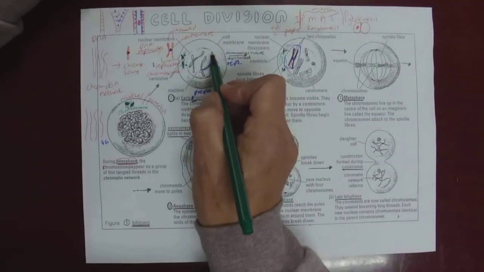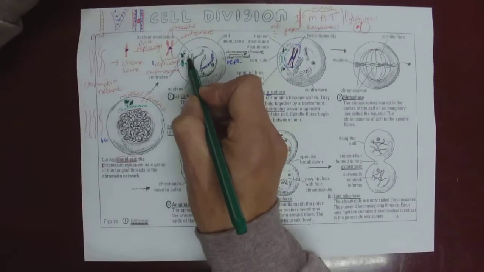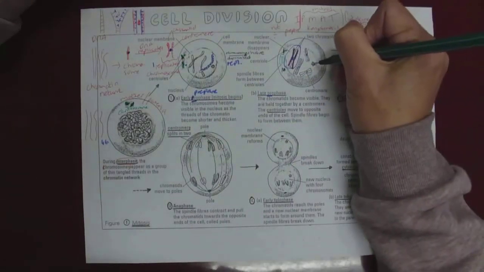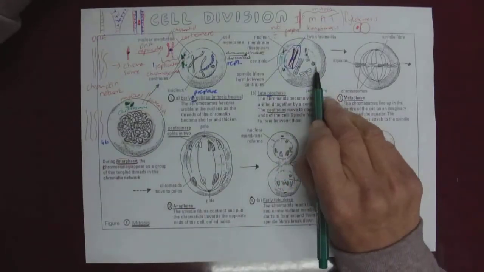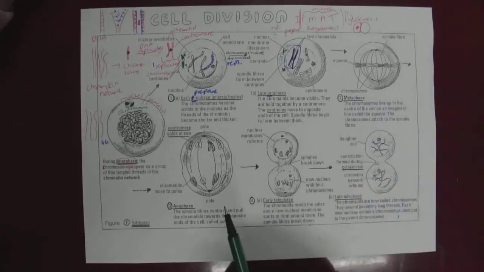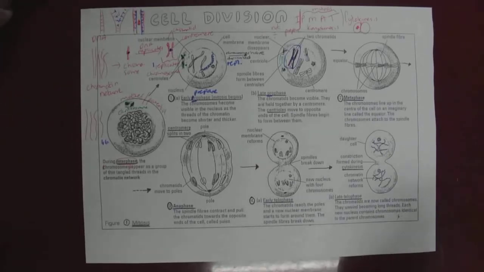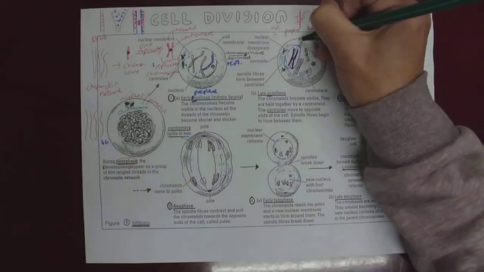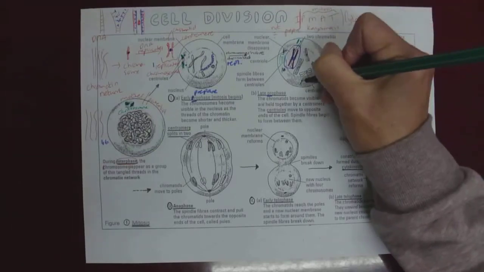You can see here in late prophase that those centrioles are now moving further apart. You can also see that the nuclear membrane is starting to break down. Here it's even more broken down, and even the nucleolus breaks down. The nucleolus is just a region where RNA is stored. Now, why does the nuclear membrane break down? Because the chromosomes have to be able to move. It's a membrane made of proteins, lipids and cholesterol, so the molecules break down, move apart, and become part of the cytoplasm, allowing the chromosomes to move around.